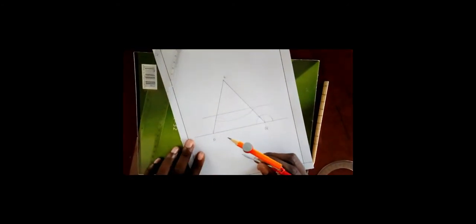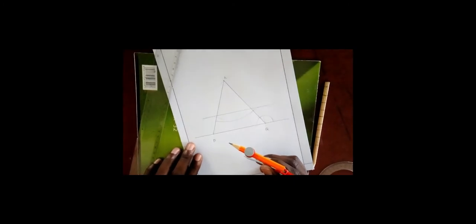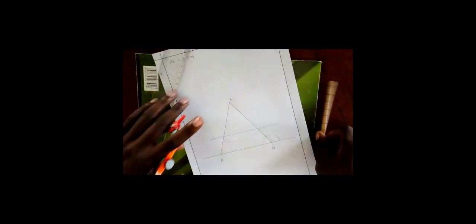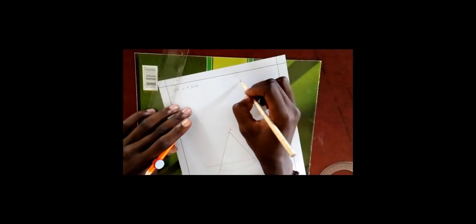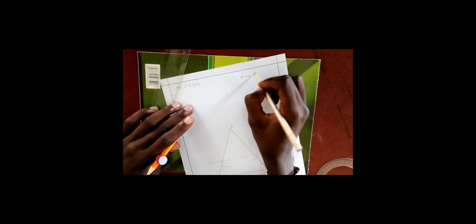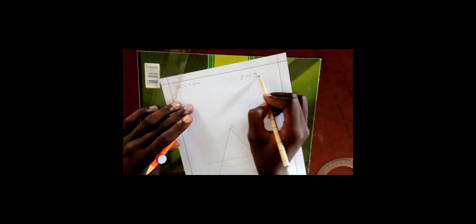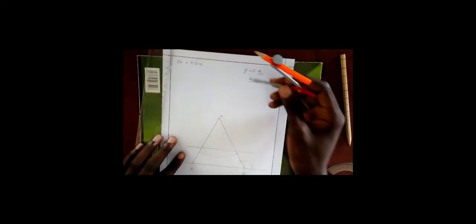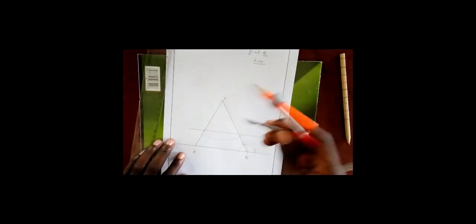Then I continue. They are saying equidistant from P and R. Now this is where I was saying they are just saying from P and R. So if it is one letter and one letter, it means they are talking about dividing a line. So dividing a line under construction, we call it bisecting a line. So just look at the line PR. So this is the line P and R. So we have to bisect this one.